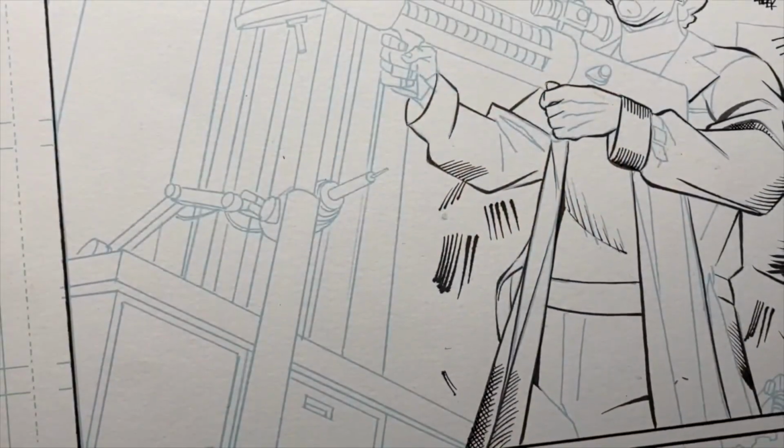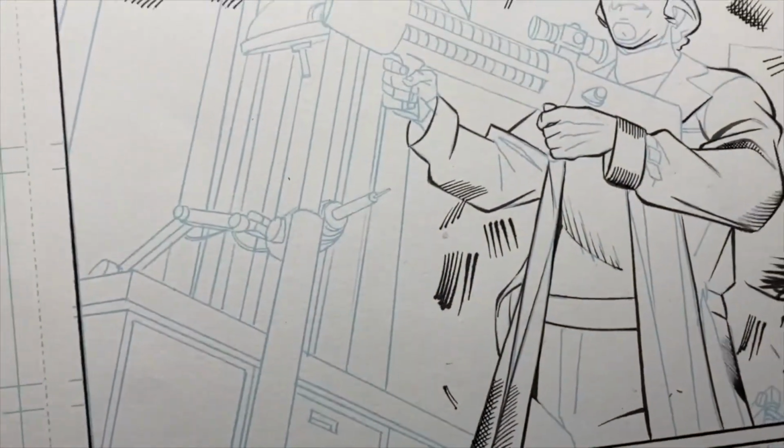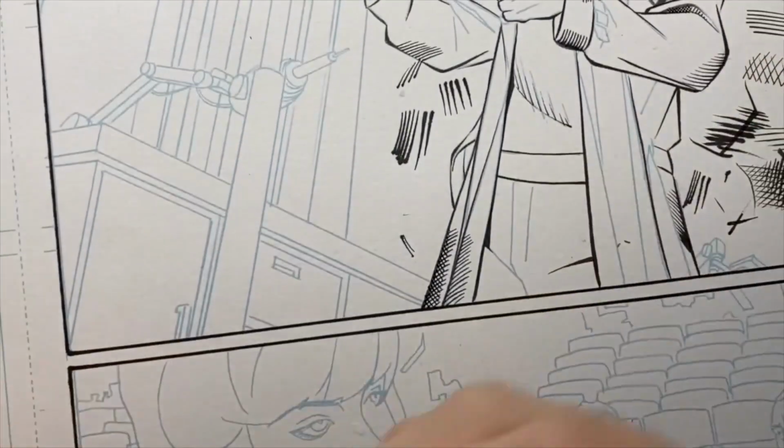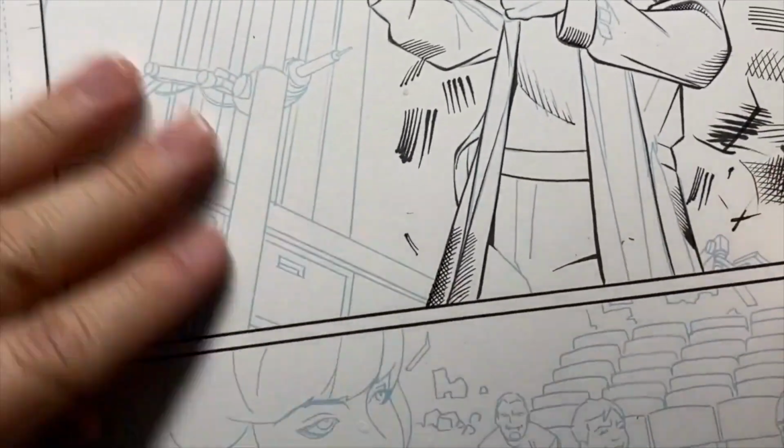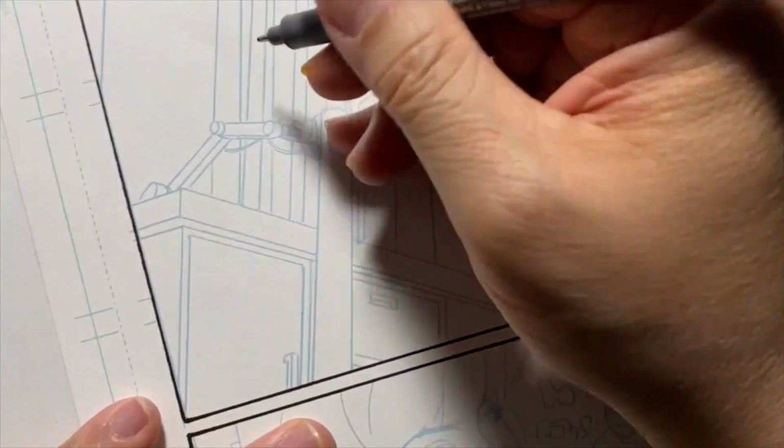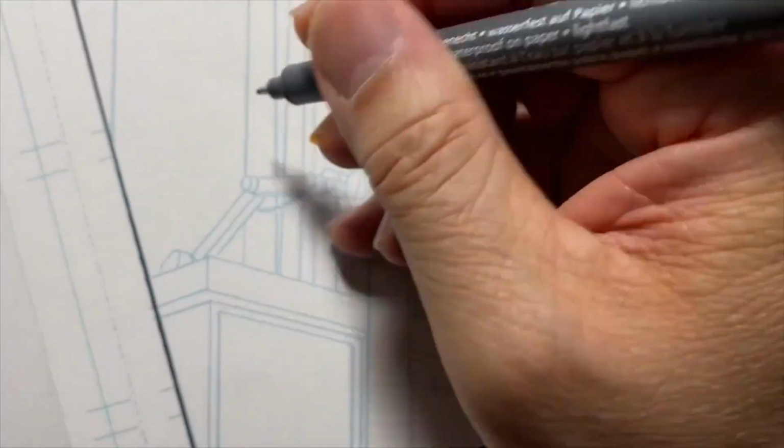Okay, in this lesson I'm going to show you the different textures that you can do with inking. I'm going to demonstrate on just a random piece of scratch paper that I have. The first technique is called hatch.